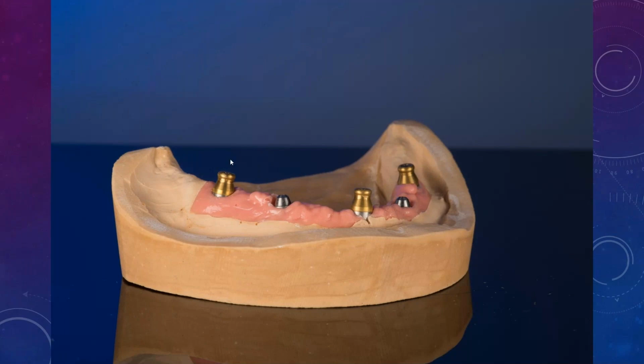And as you can see, I'm only using 3 locators, okay? Because that's enough. I just need to tripodize that bite rim or the setup. It works pretty well. Does this always work? No, it doesn't, because if you have a lot of divergence, for example, sometimes it's difficult to put all 3 where they're going to line up. So sometimes you're going to have to do screw retain. But I would say 98% of the time this works pretty well.